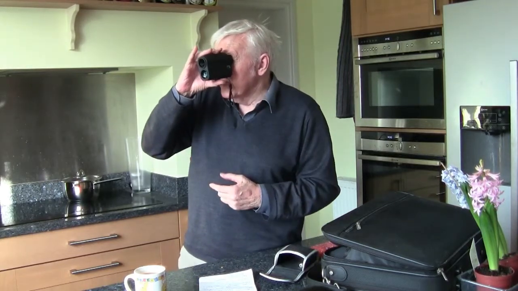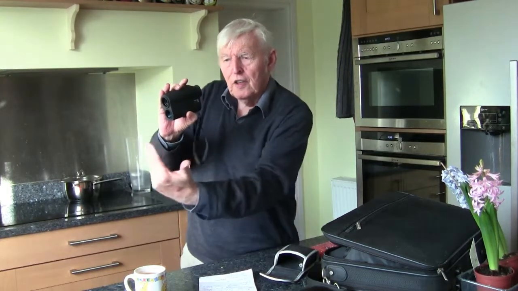How do they work? Quite simply, you look through what is a monocular really, you focus, and two AAA batteries power this. You pick the spot on your target, the crosshairs will appear like a gun sight.